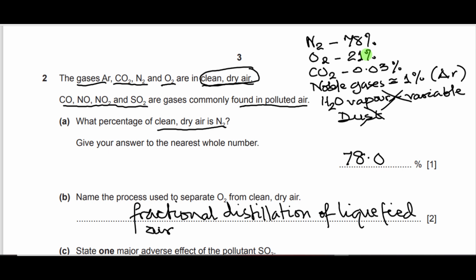This process is used in the industrial manufacture of oxygen and also the industrial manufacture of nitrogen. Normally, the clean, dry air will be passed through concentrated alkali that will absorb the carbon dioxide from the air, leaving nitrogen gas, oxygen gas, and the noble gases.